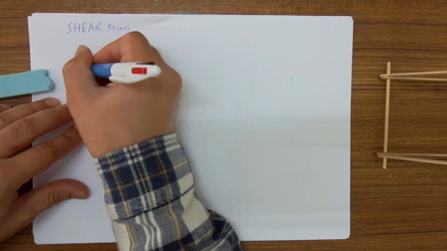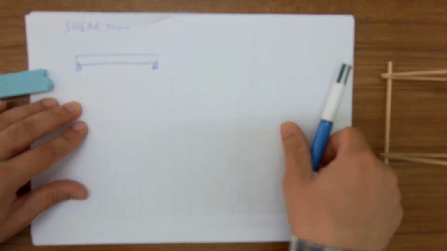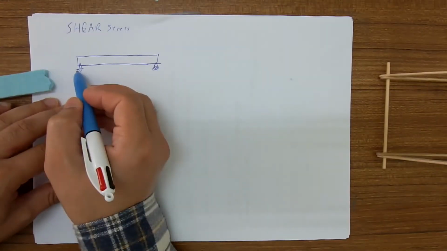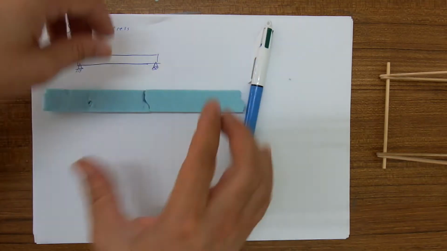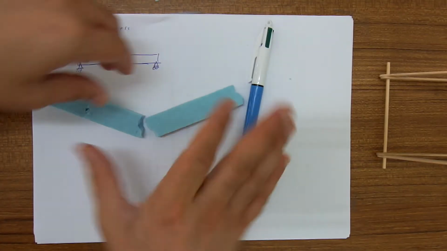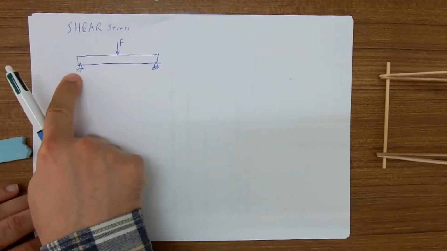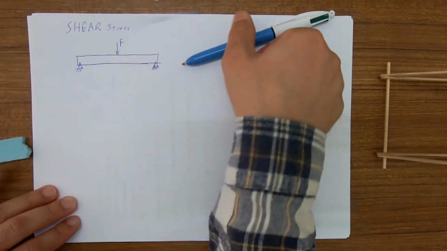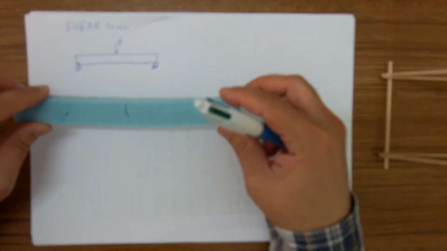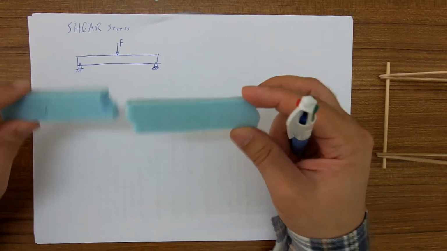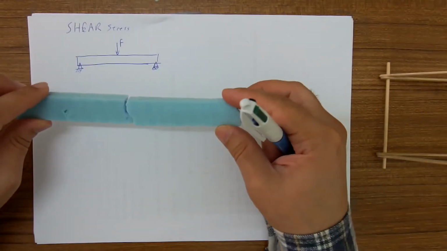For static determinacy, I plot the supports like this, but what I did was just hold the beam like this and apply a force. So the force here, and my fingers hold the beam like this. When I increased the load, a fracture occurred, and the beam turned into two pieces.